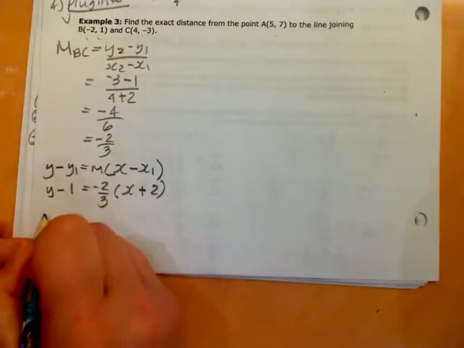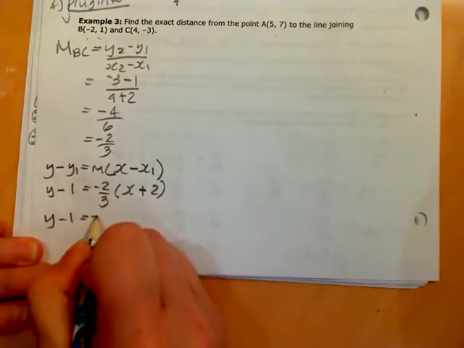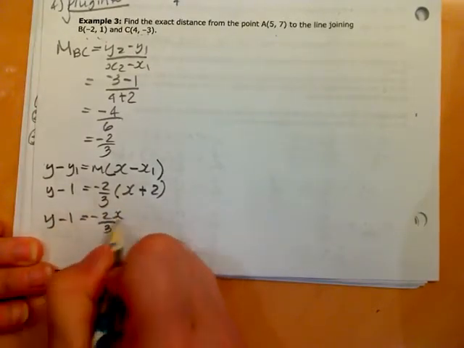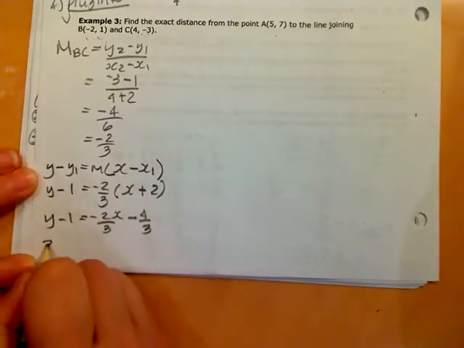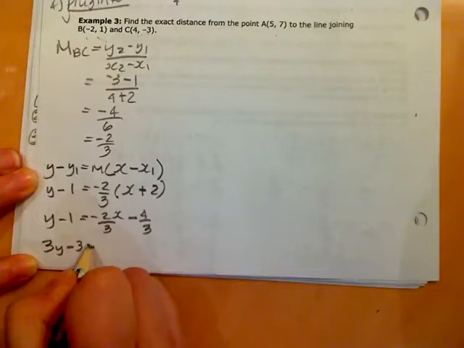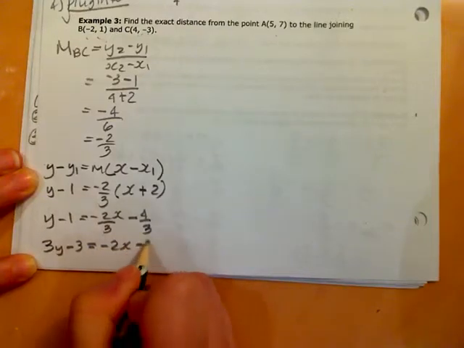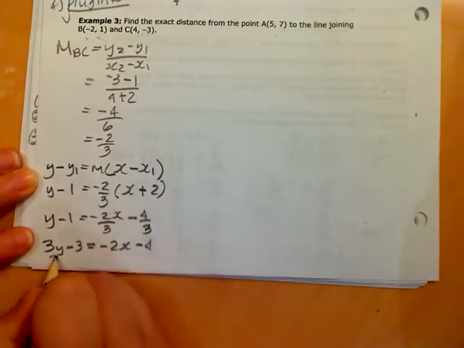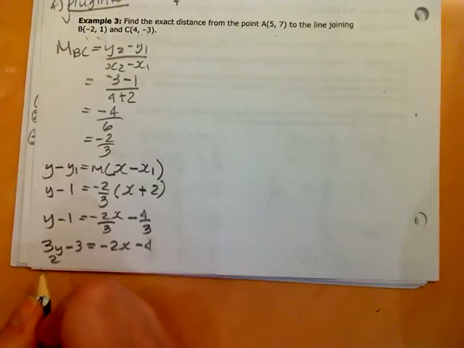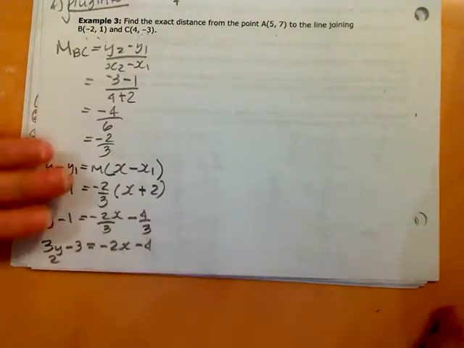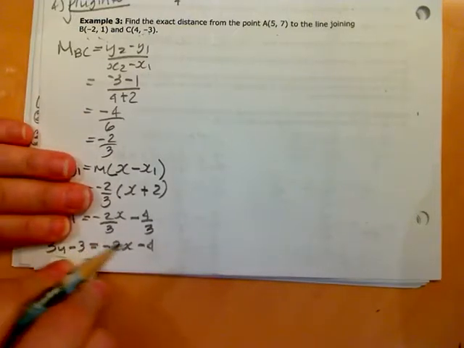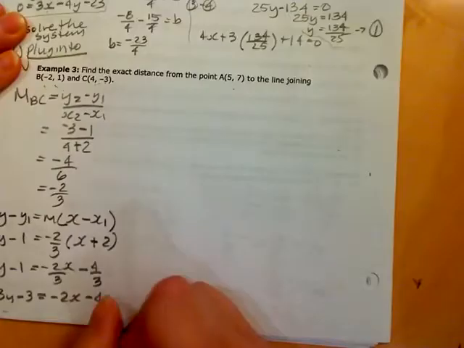And then I'm going to get minus 2x over 3 minus 4 over 3. Multiply everything by 3, and then bring everything over here. Actually, it's getting a little short on paper, so I'm going to go right here.